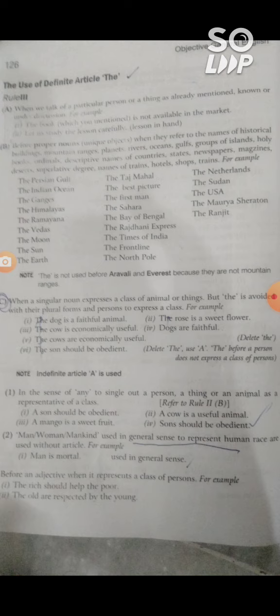Next. Before sports cups and trophies, we also use the articles. For example, India won the Singer Cup last year. A number of teams are taking part in the World Cup. Now the World Cup is a cup.